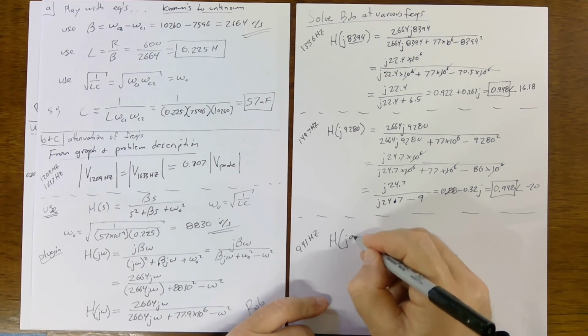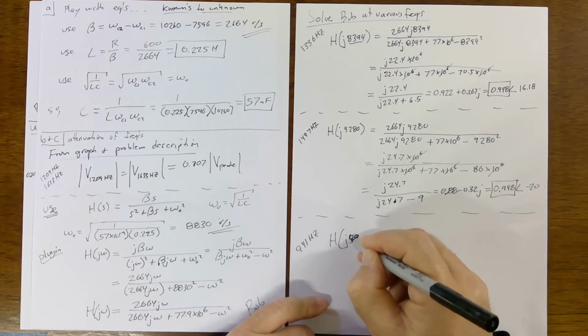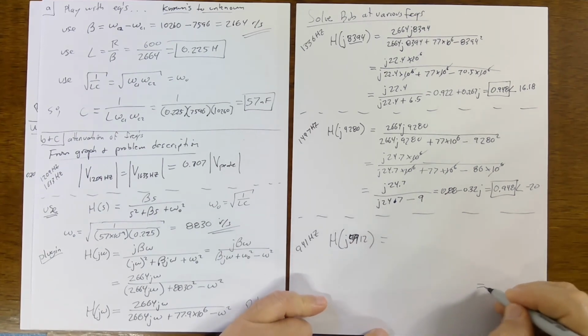And if you solve this one more time at 941 hertz, which is 5912 radians per second, and you go through this whole thing, you're going to get 0.344 with an angle of 69.8 degrees, and this is the attenuation.